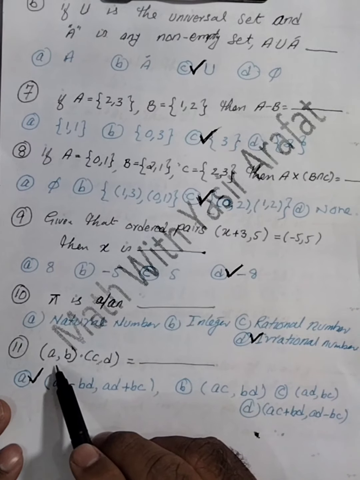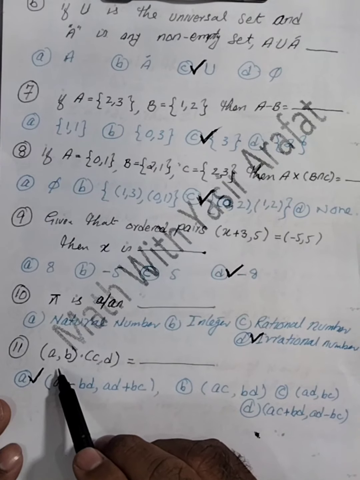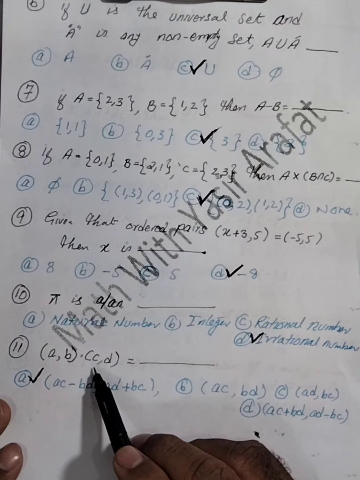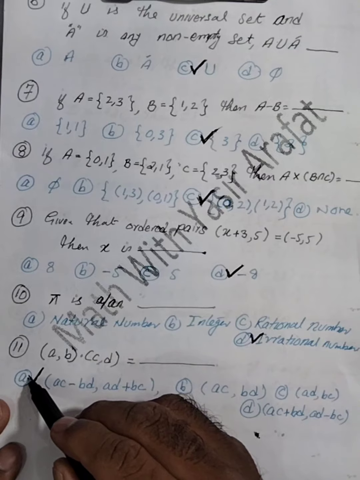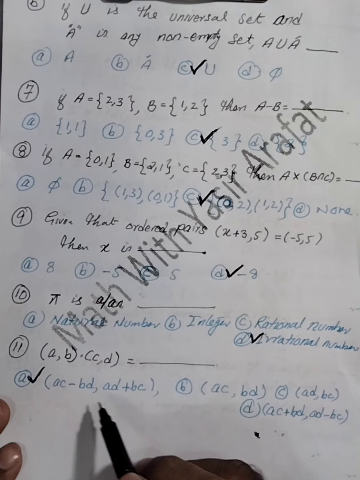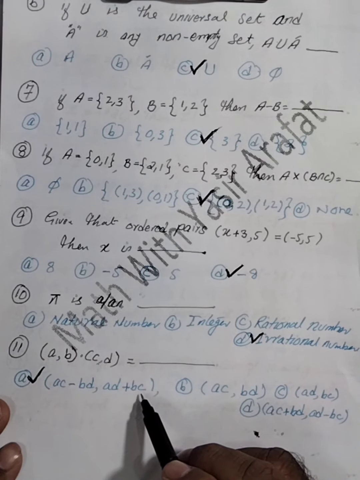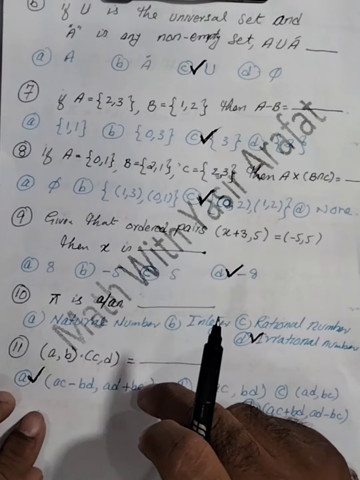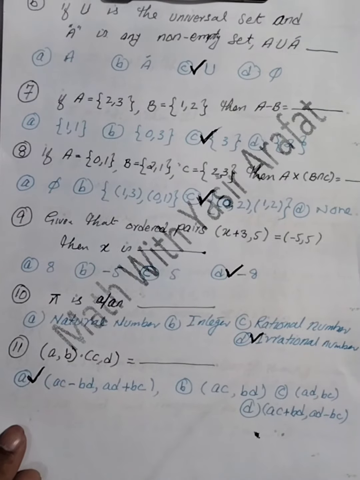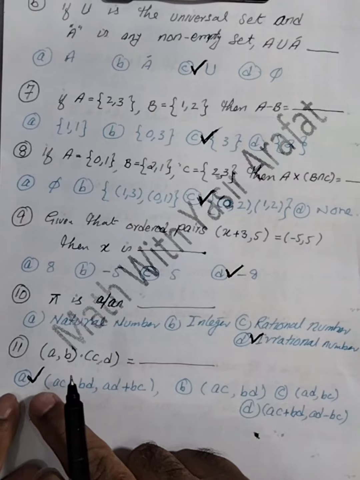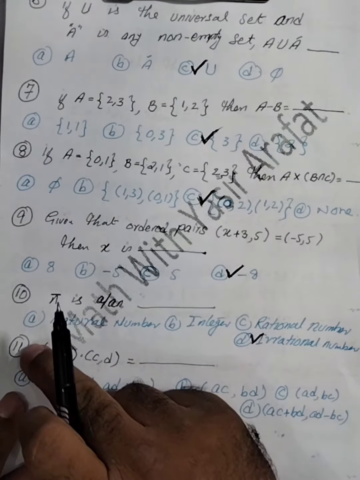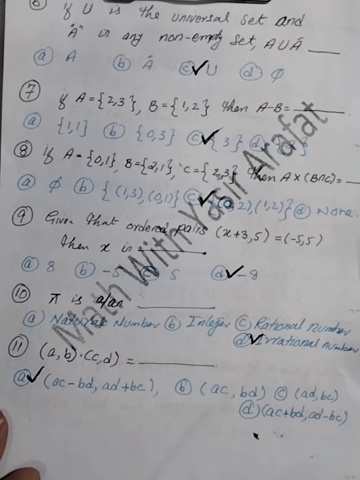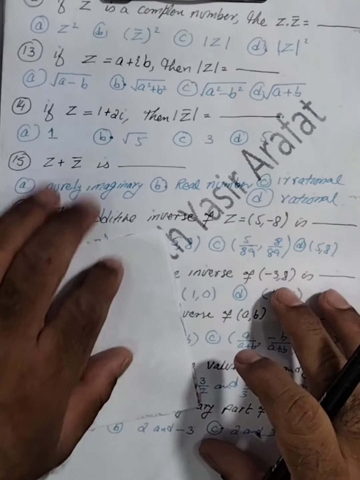Now here again the complex numbers: the product of complex numbers (a, b) and (c, d) is equal to (ac minus bd, ad plus bc). This is also called the formula of the product of two complex numbers. So the A option is correct for the 11th MCQ.